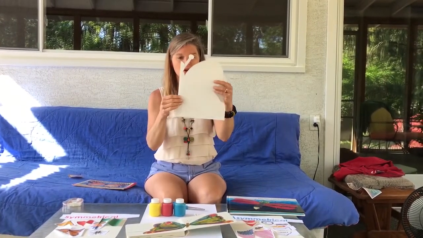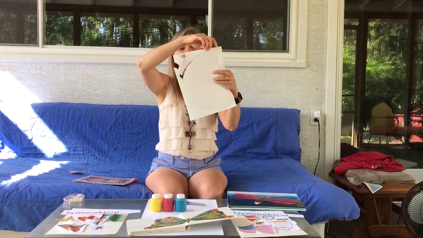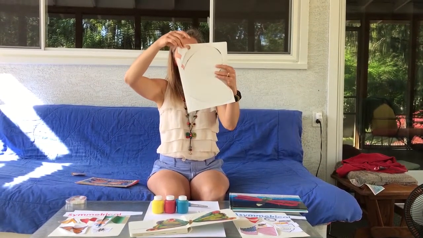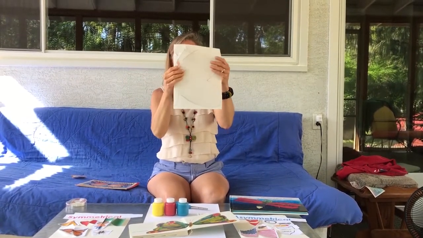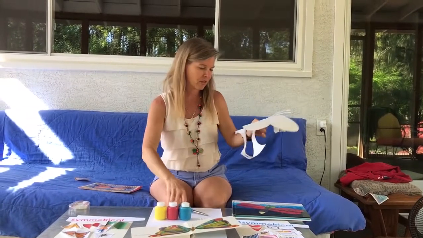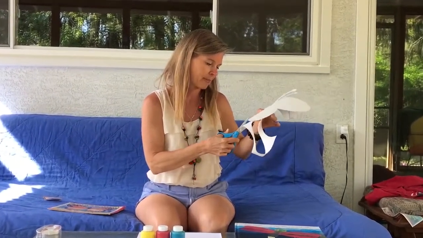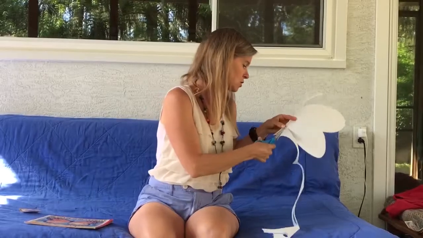Well, I was thinking about something else that we could do today to talk about symmetry or symmetrical. And so I drew a picture of a butterfly. I folded my paper in half and I drew half of the butterfly. I'm going to finish cutting him so you can see.